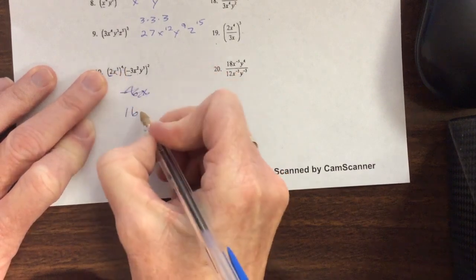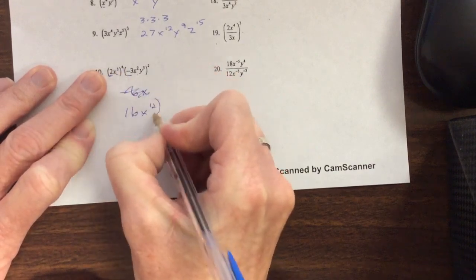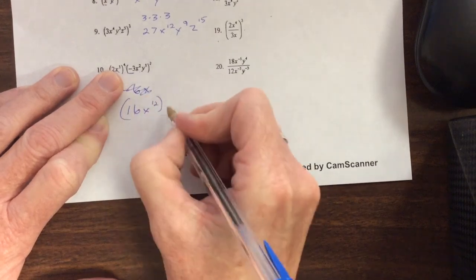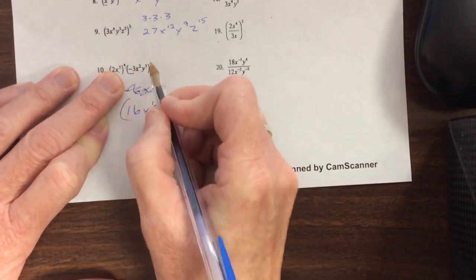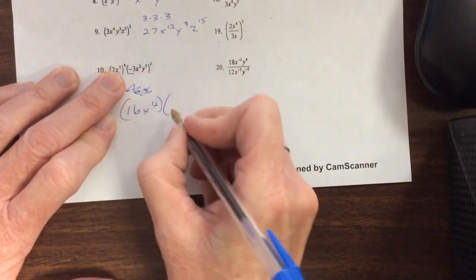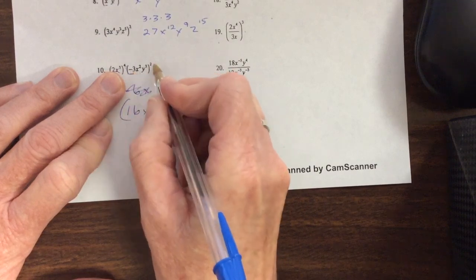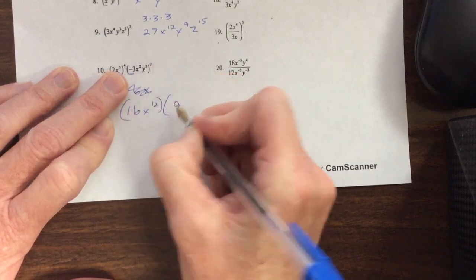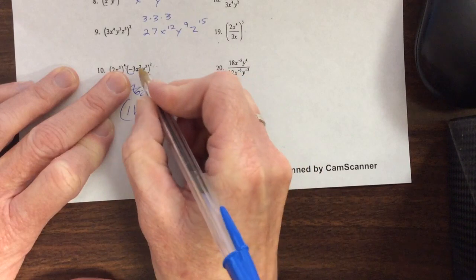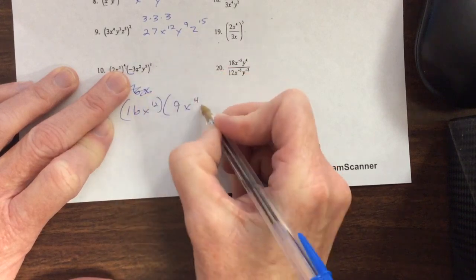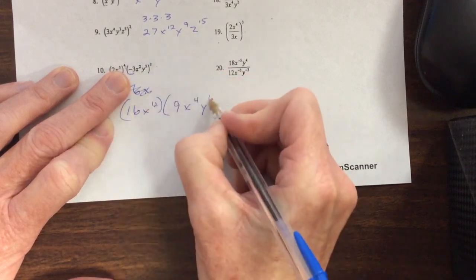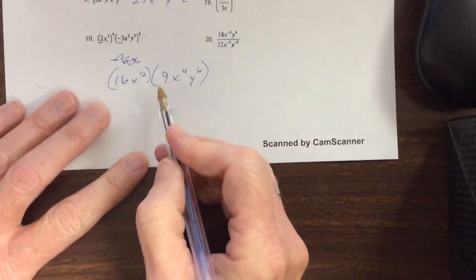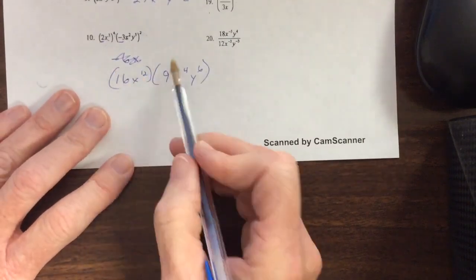And then we have x to the 12th power. Same thing here. We have an exponent on the outside, so we need to get rid of that first. So negative 3 squared would be 9. And then we have our x, which would be 4. Y would be 6.